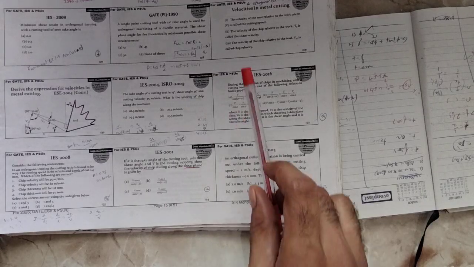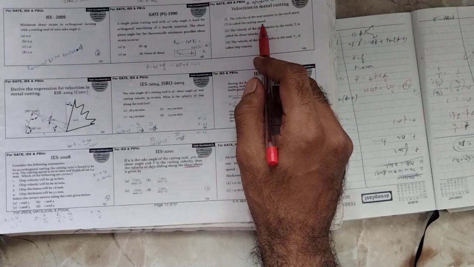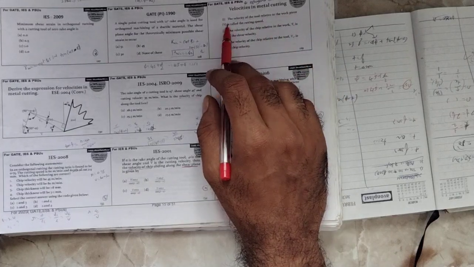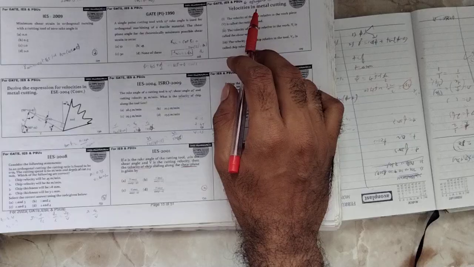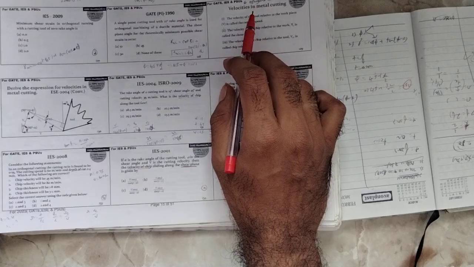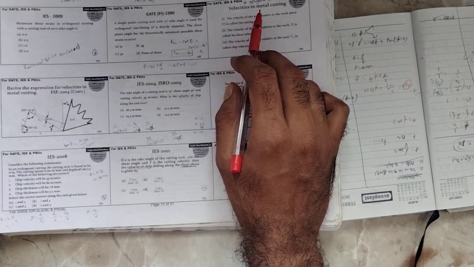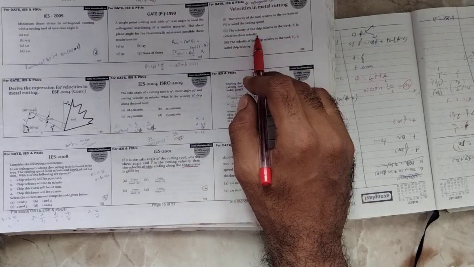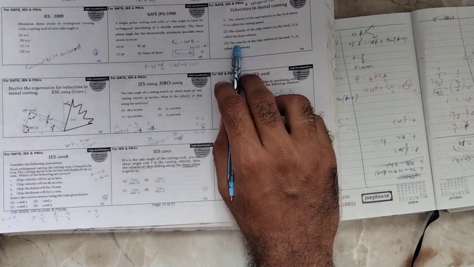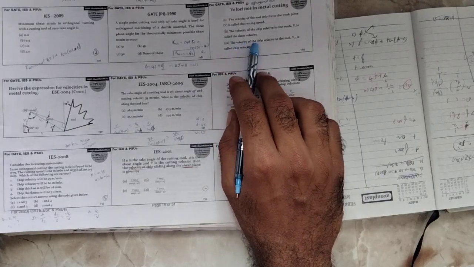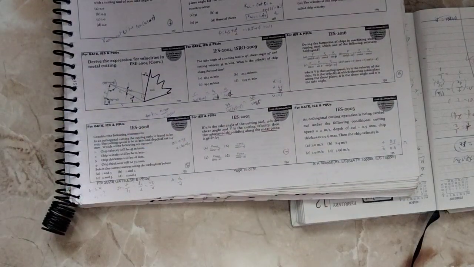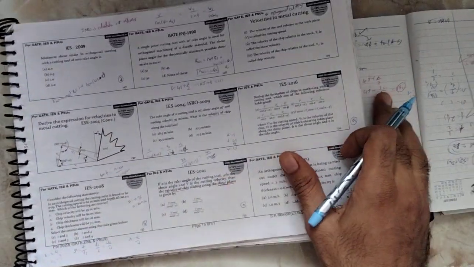So next thing you can see this one. Cutting speed is the velocity of the tool with respect to the workpiece. Okay, this is cutting speed. Actually the velocity of the chip relative to the work, Vs, is called shear velocity. Next one, the velocity of the chip relative to the tool, Vc, is called chip velocity. Okay, so that's it.